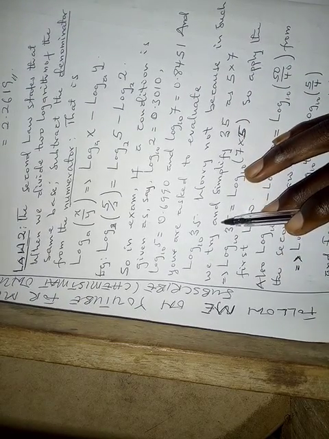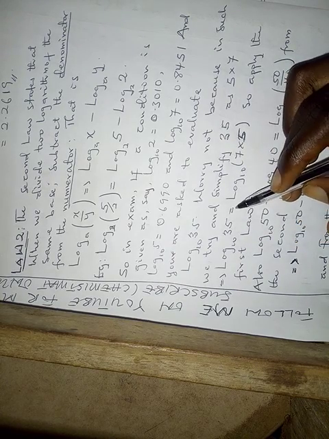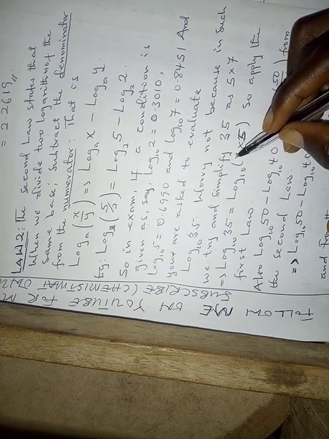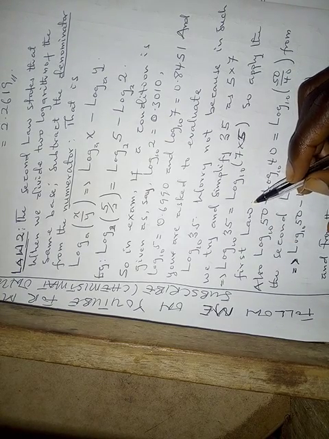Here you don't need to worry much, because we simplify 35 as 5 times 7. We know that 35 is 5 times 7, so the logarithm of 35 to the base of 10 will be equal to the logarithm of 7 times 5 to the base of 10. So apply the first law that we used, because we have multiplication here.